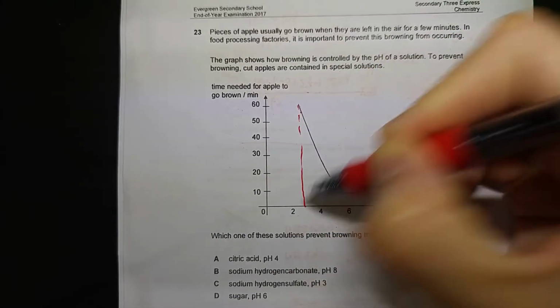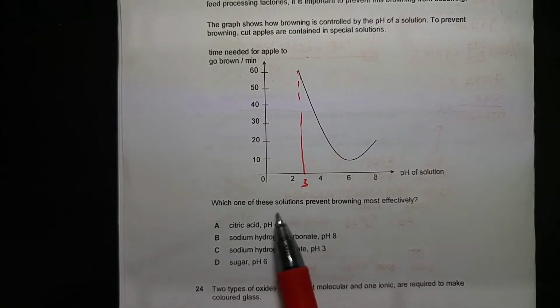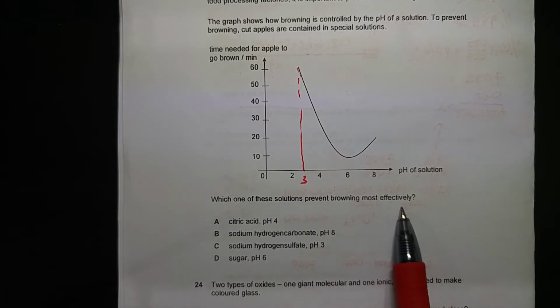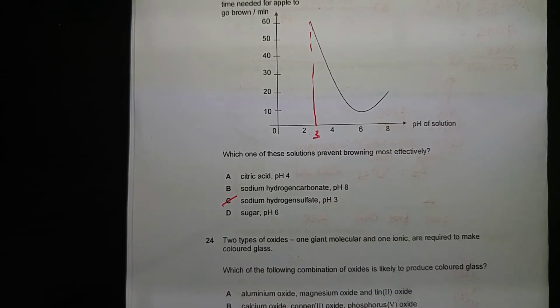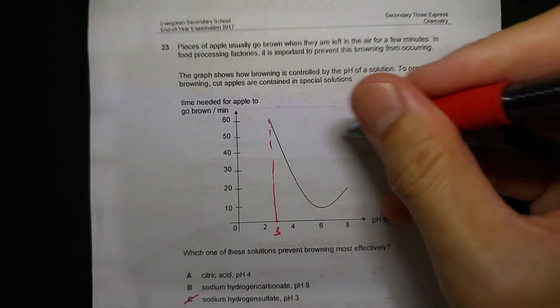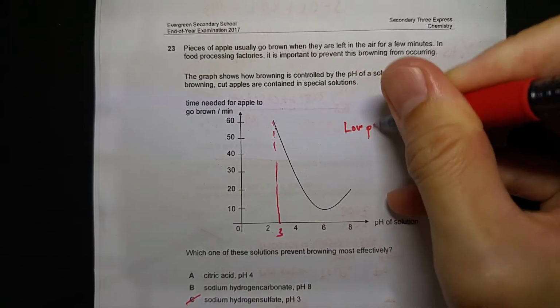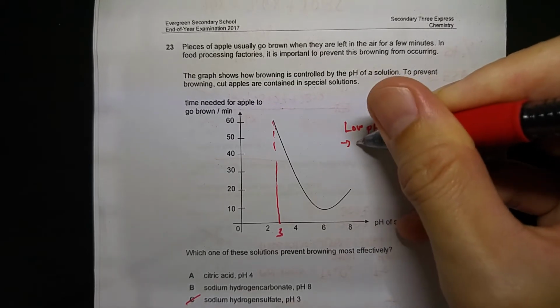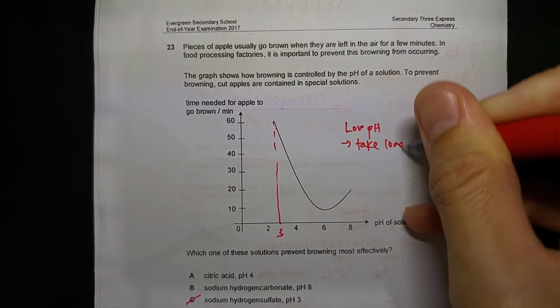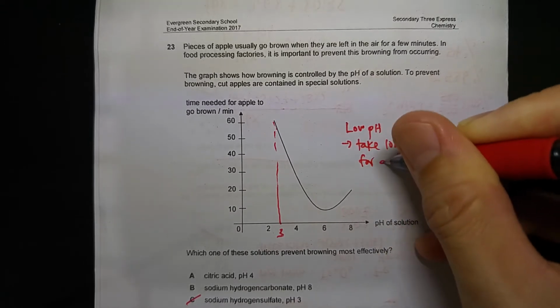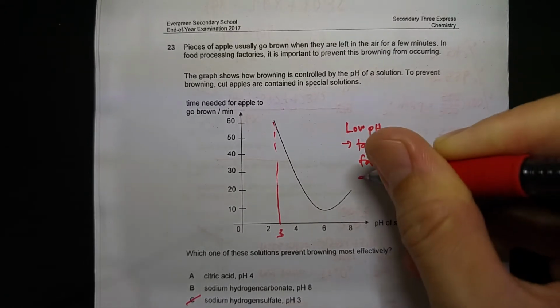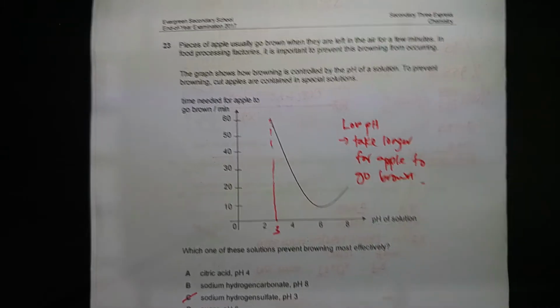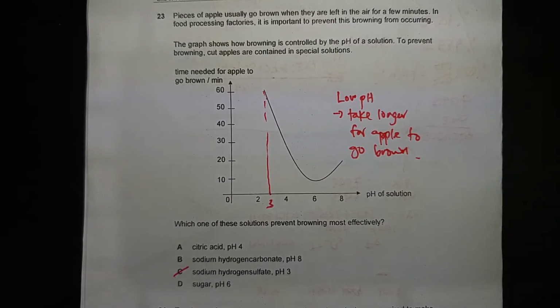It is in around pH 3. So which one of these solutions prevents browning most effectively? pH 3. Okay, so from the graph, you can conclude that low pH takes longer for the apple to go brown. The lower the pH, the longer it takes for the apple to go brown.